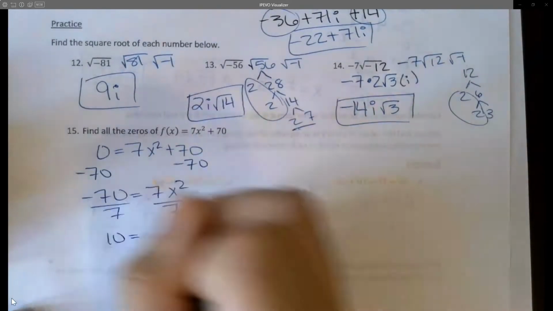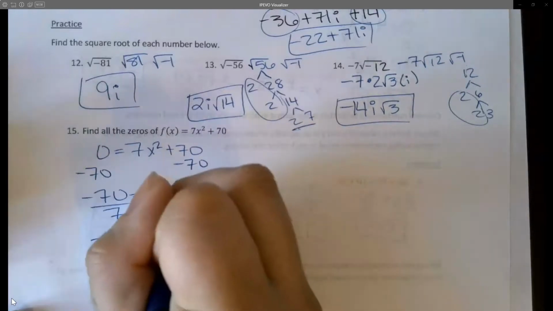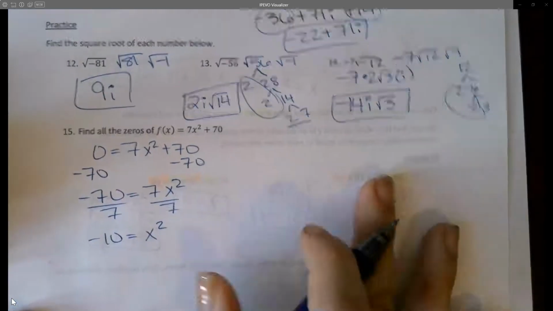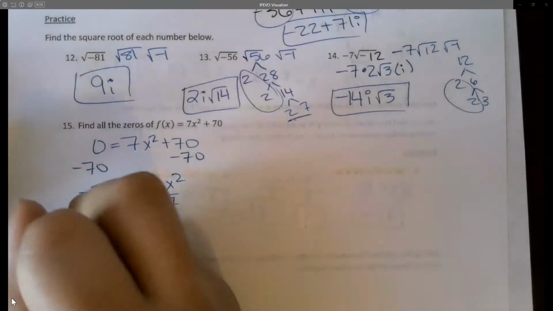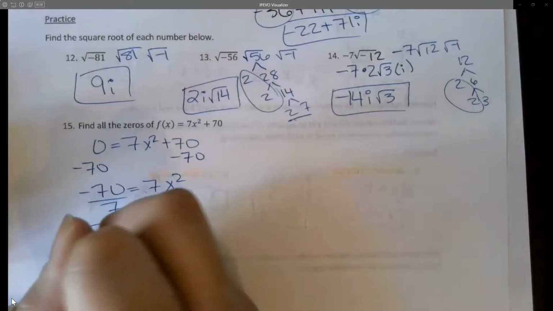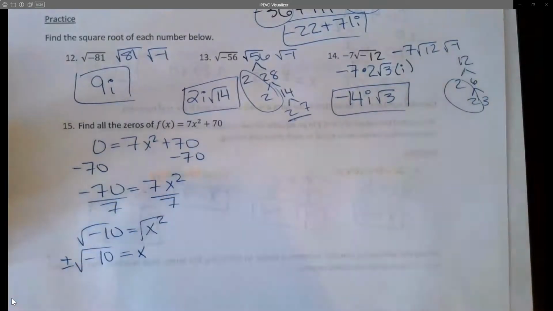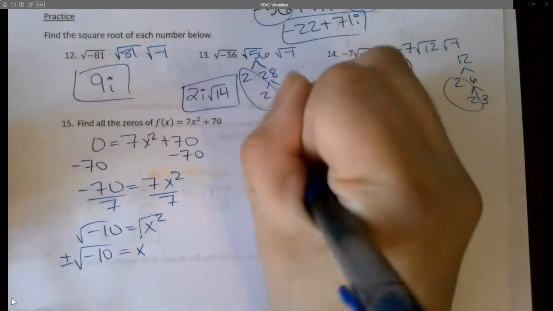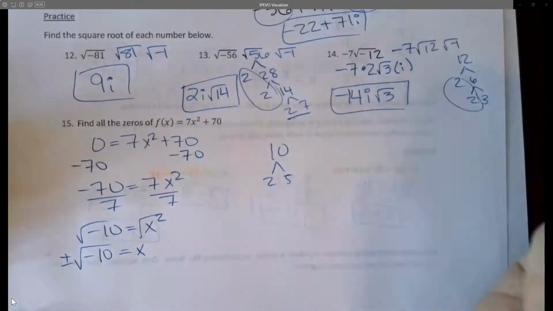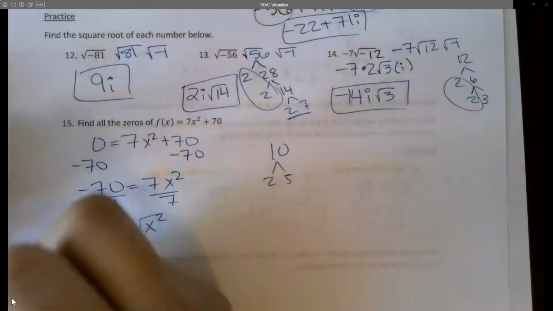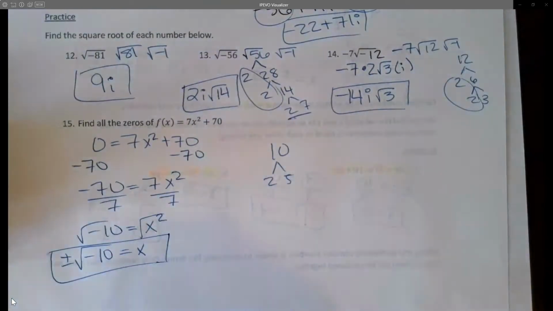I get negative 10 equals x squared. Then I want to take the square root. I have plus or minus the square root of negative 10 equals x. I cannot factor tree 10 because if I do it, it's just 2 and 5, so it stays where it is. So this is my final answer.